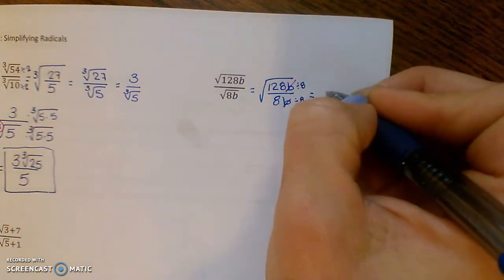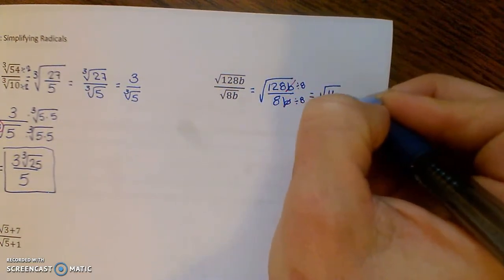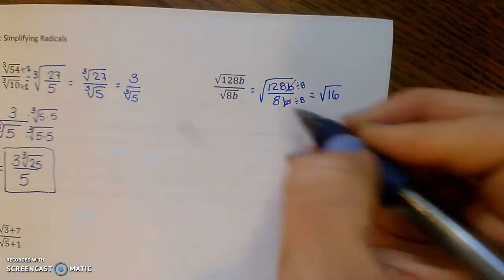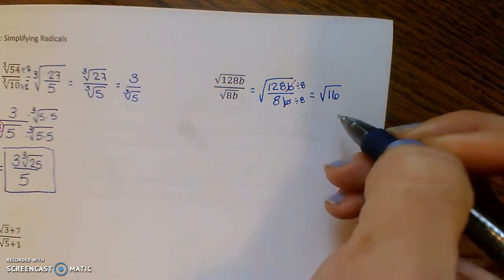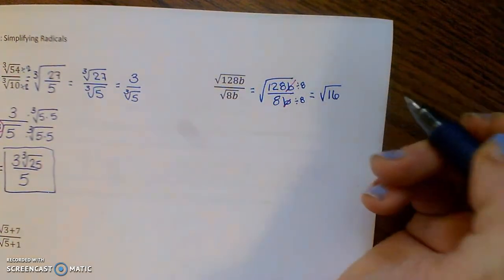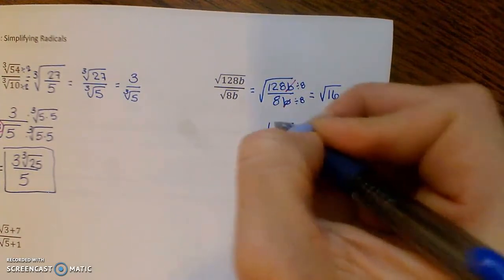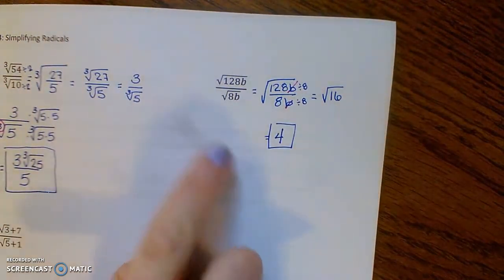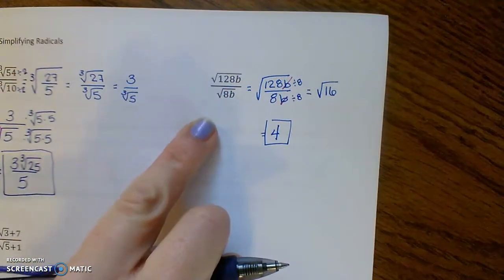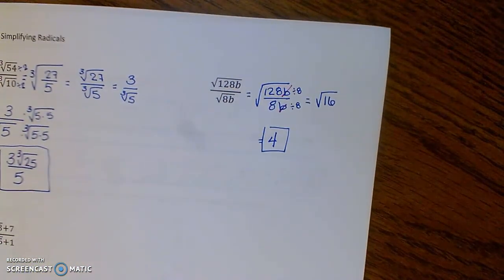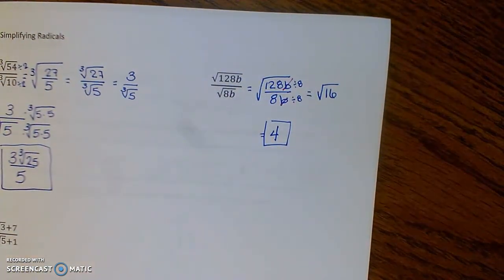128 divided by 8 is 16. So I just get the square root of 16 in the numerator and the square root of 1 in the denominator. I don't even have to write it because it's just over 1. And the square root of 16, that's 4. So there are going to be some cases where it looks like you have to rationalize the denominator, but actually you don't because it simplifies nicely.